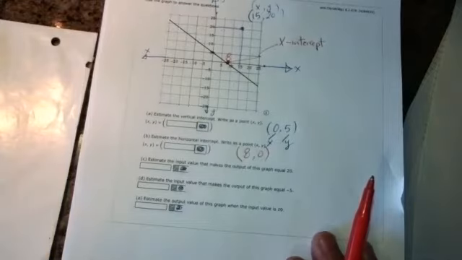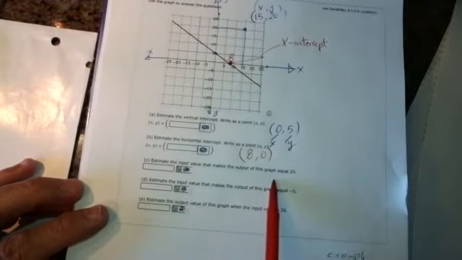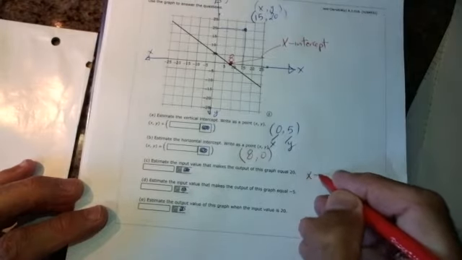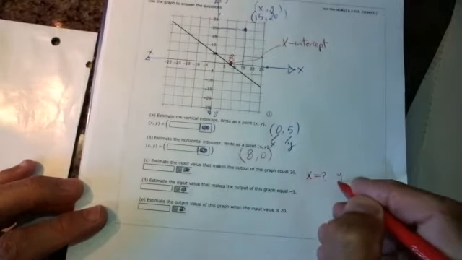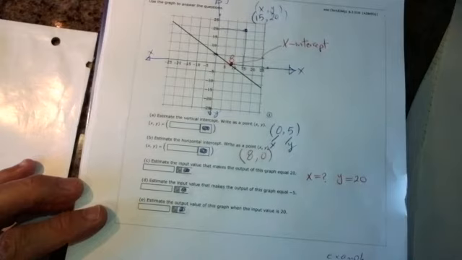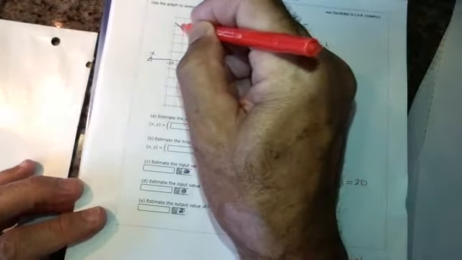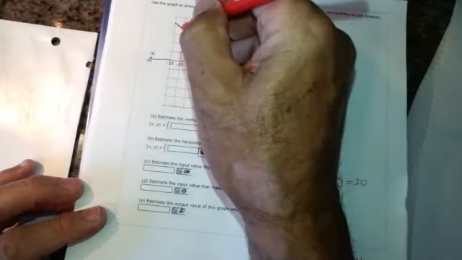So in that case, estimate the input value that makes the output 20. It means what x would make y 20? Where is y 20? You cross the line. This is y 20, right?